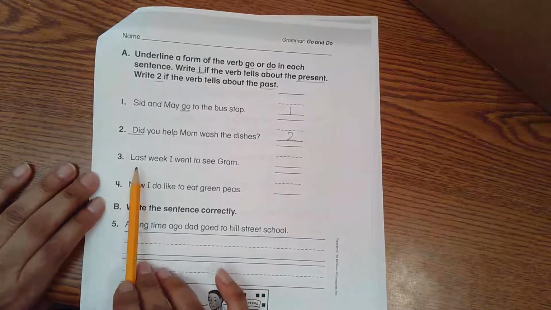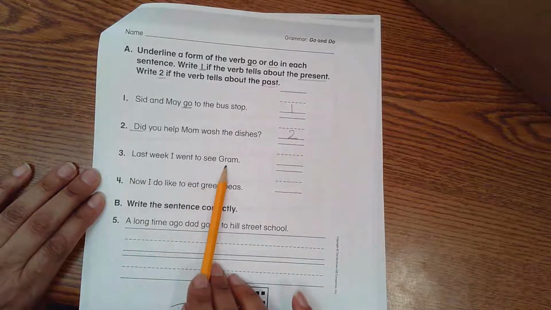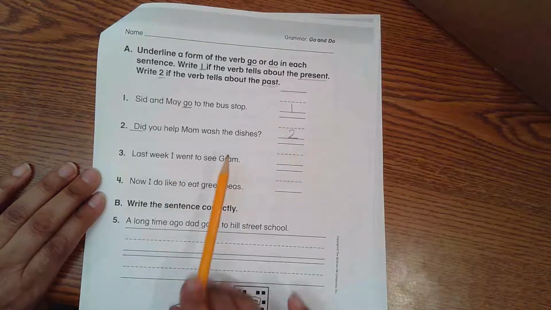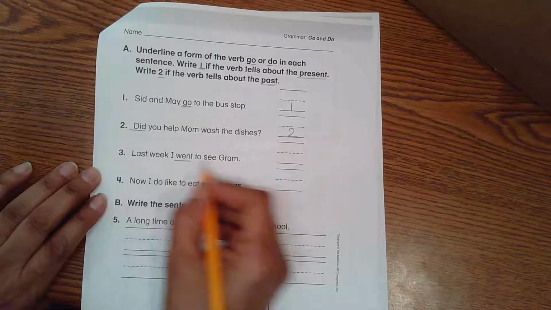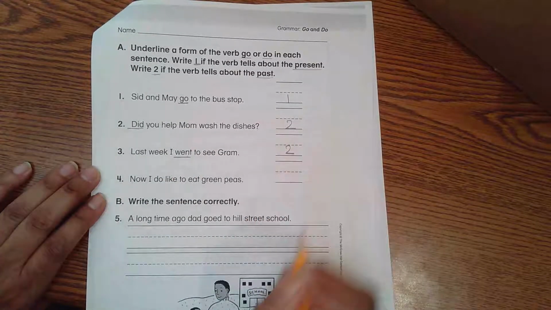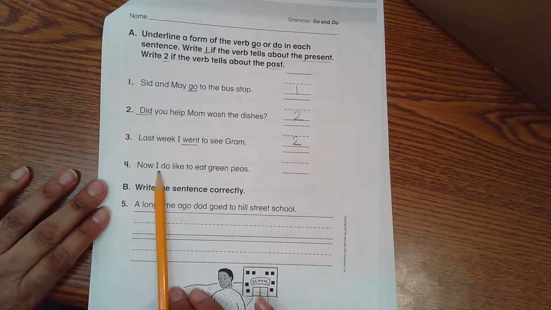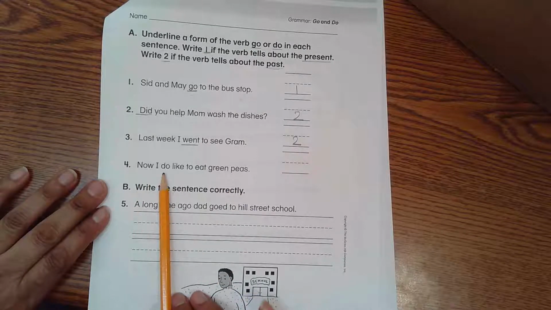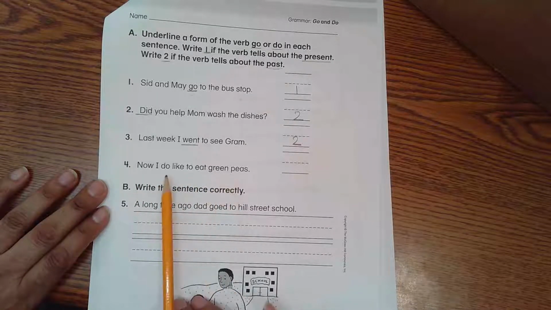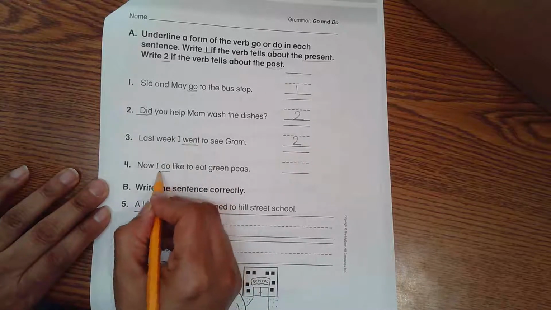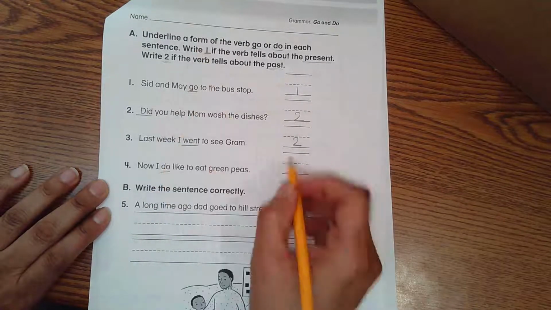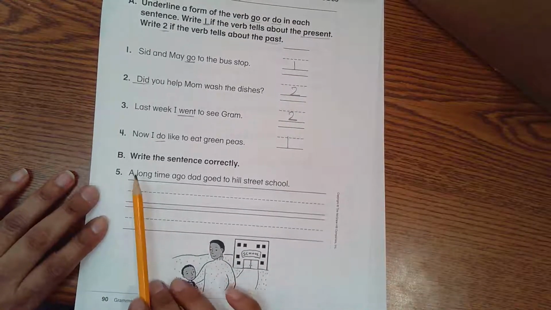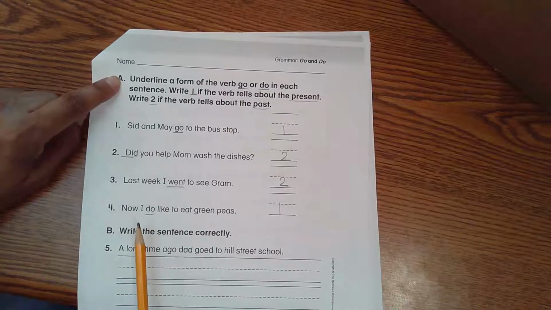Number 3. Last week I went to see Graham. Last week I went. Went is past tense, and if I see a past tense verb, I'm gonna put number 2. Number 4. Now I do like to eat green peas. Do, present. And I'm using 1 for present, so I'm gonna put 1. Awesome. All right. That was part A.